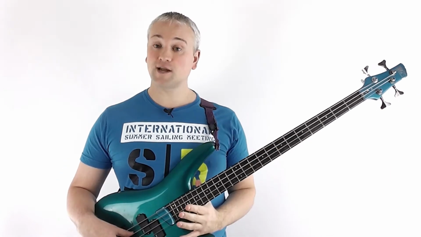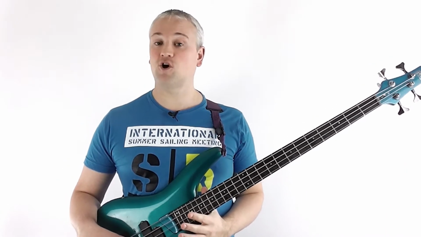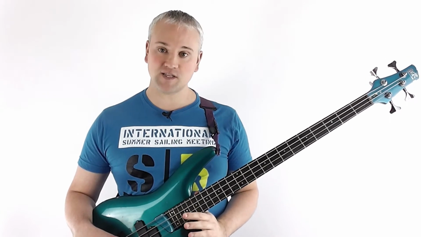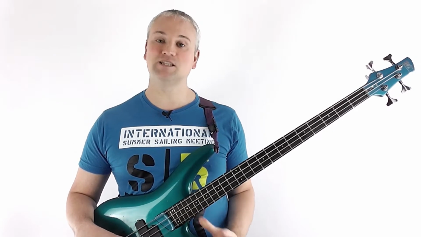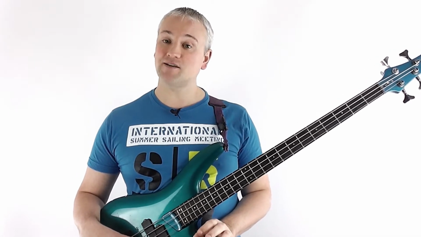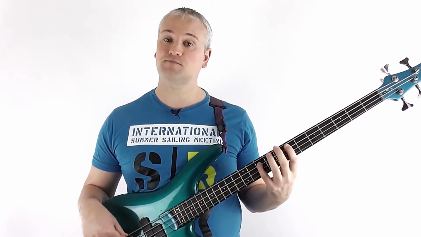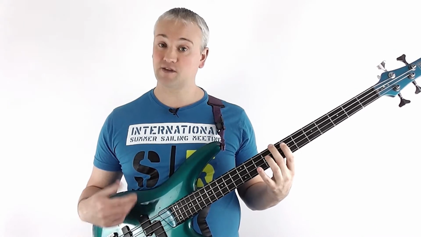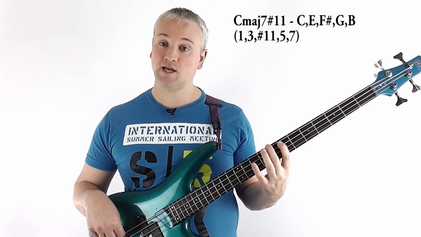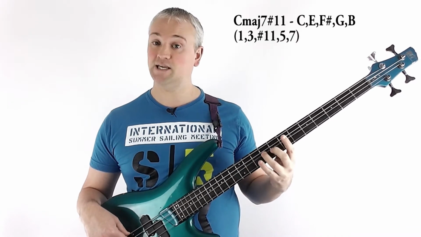Okay. So now let's try with a different type of 7th chord. Let's try a C major 7 sharp 11. This is a fairly popular chord and implies a Lydian modality for those of you out there that like Lydian scales. So take the major 7 arpeggio and just add the F sharp, the sharp 11 in that lower octave. So we have C, E, F sharp, G, B, C.